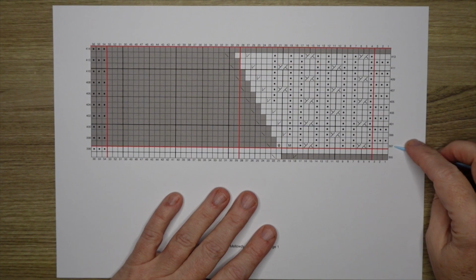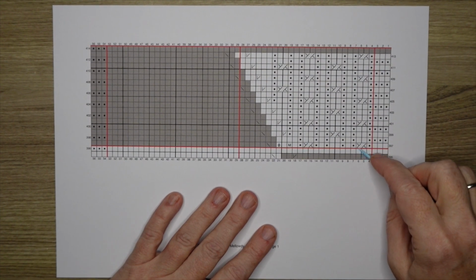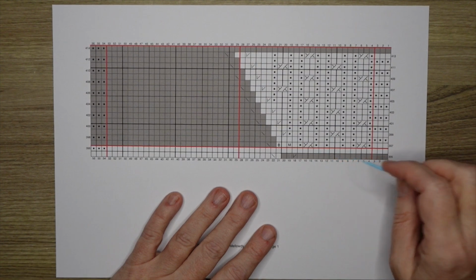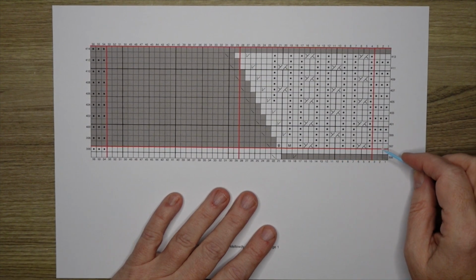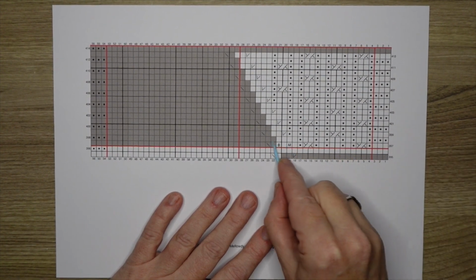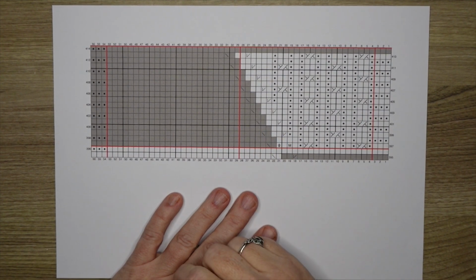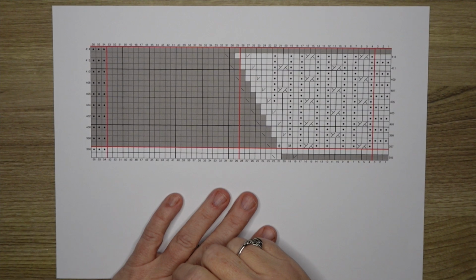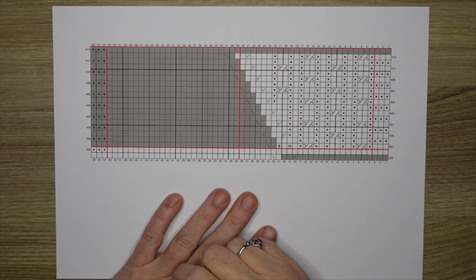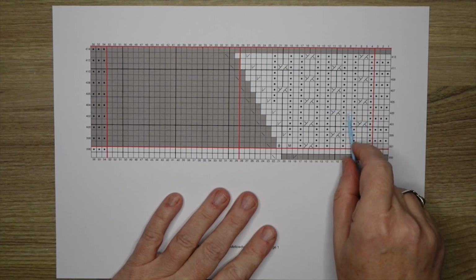I've added the right twist to this video, as well as the transition from your main color to the contrast color for the first row and for the following rows. At the end of this video, you can see how this is supposed to look in your knitting.